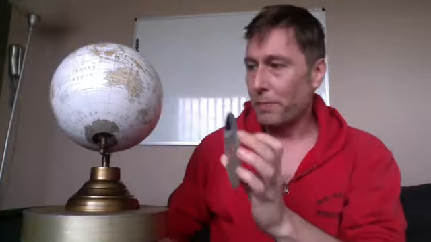Let's show this with an actual Earth globe. Here's an Earth globe. So now we have a gyro, and the gyro is vertical, and it's this way. Okay? This way. At the equator. And as the equator turns, the relationship between the gyroscope and the surface of the Earth changes from vertical to parallel.